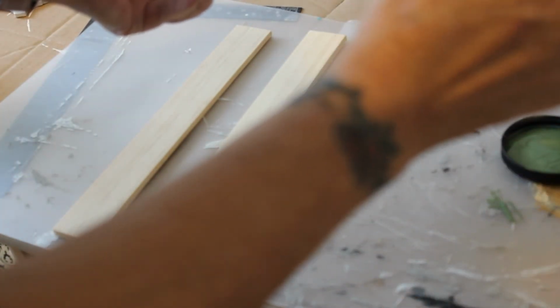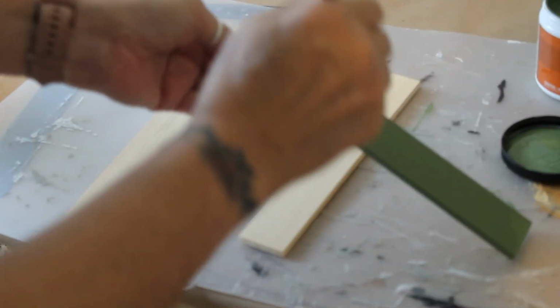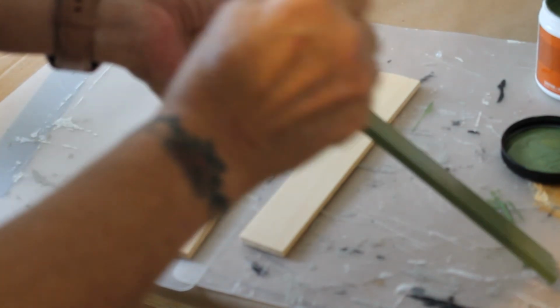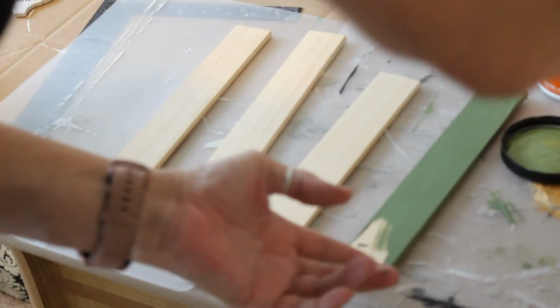So that's about it, guys. That's my 3 projects. I'm going to show you the final reveal on this wall decor.